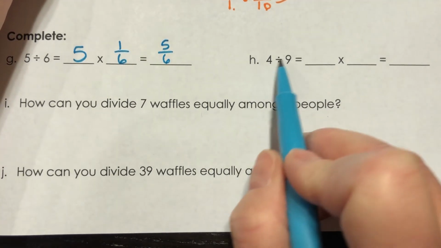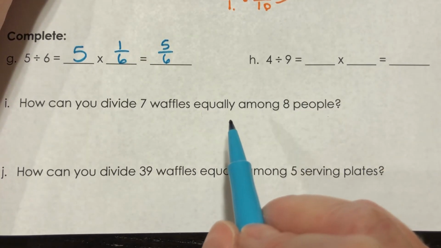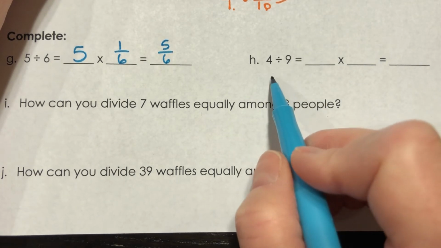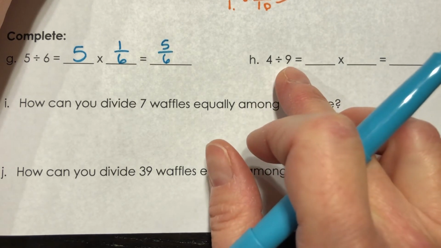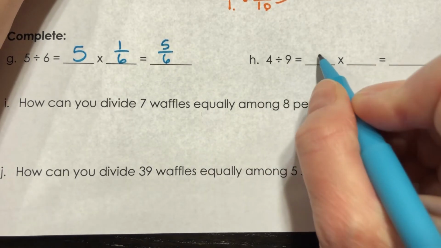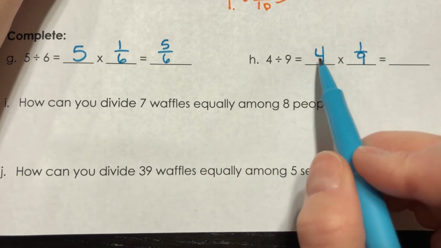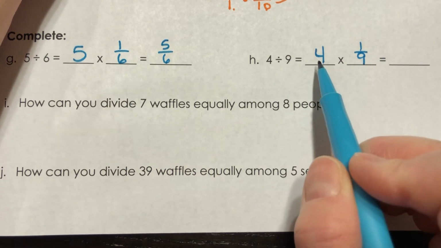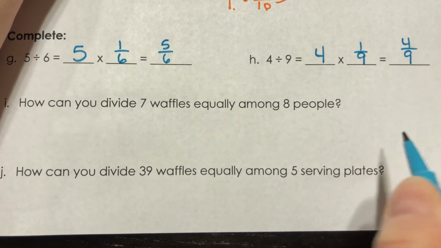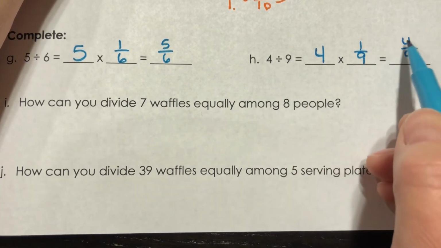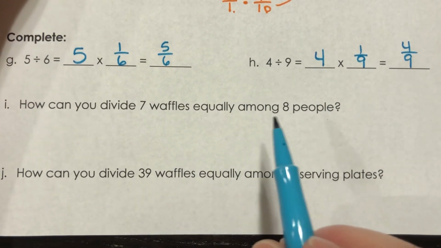All right, anyway, 4 divided by 9. So this would mean I'd have 4 waffles and I want to share them between 9 people. I cut up each one into 9 pieces, so I would have 1/9 4 times to share them. So 4 divided by 9 is the same thing as 4 times 1/9. And if you have 1/9 plus 1/9 plus 1/9 plus 1/9, you would have 4/9. So 4 divided by 9 is 4/9. We're sharing 4 between 9 people, so each person would get 4/9.